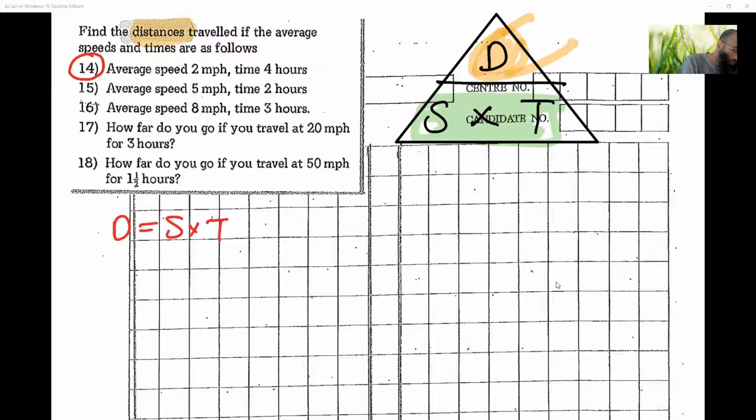So we look at number 14. You have a speed of 2 miles per hour. You have a time of 4 hours. So the distance is equal to 2 times by 4, which gives us 8. If you're traveling 2 miles per hour, doing that for 4 hours, you'll cover 8 miles. That will be your formula. Whenever you're working out distance, you do speed times by time, according to SDT.